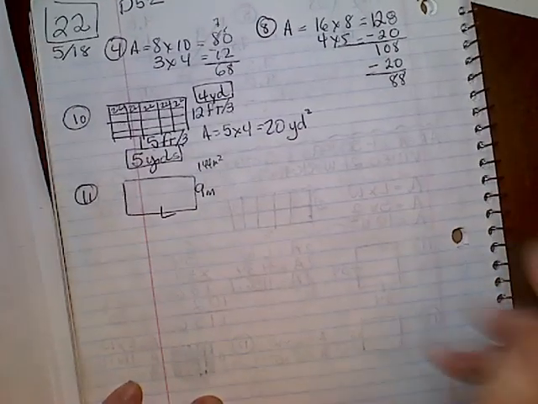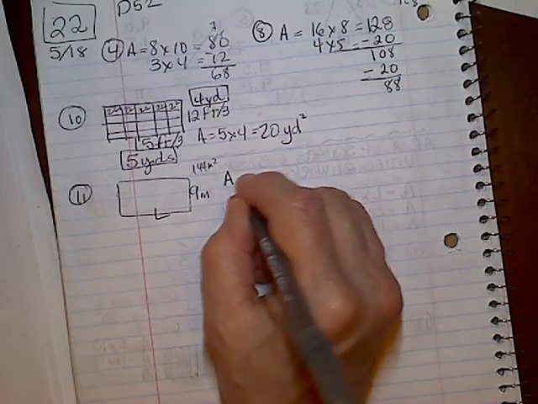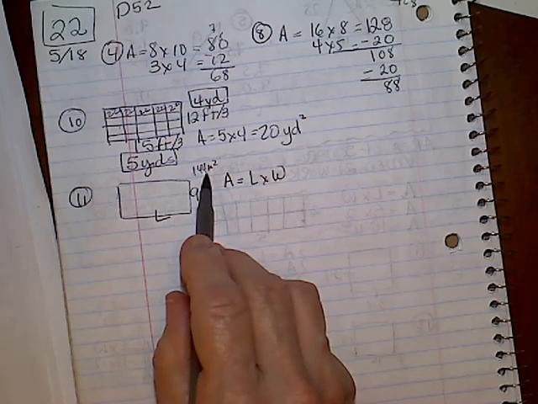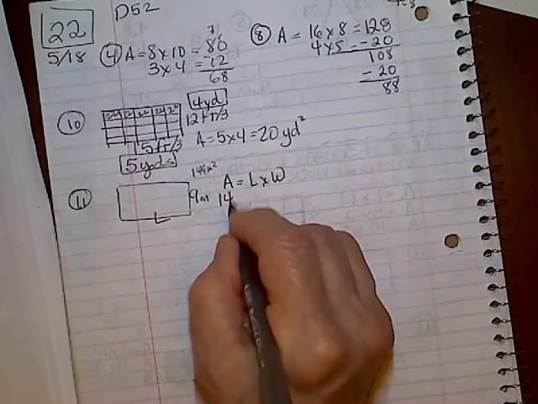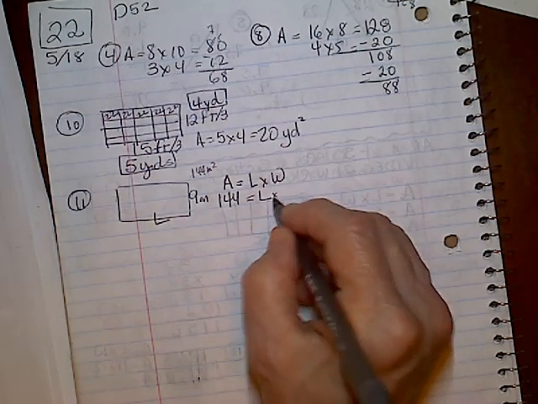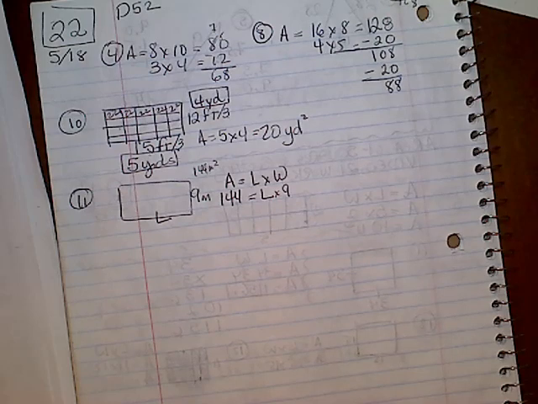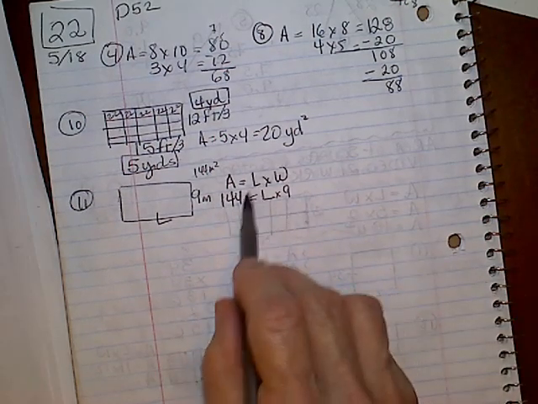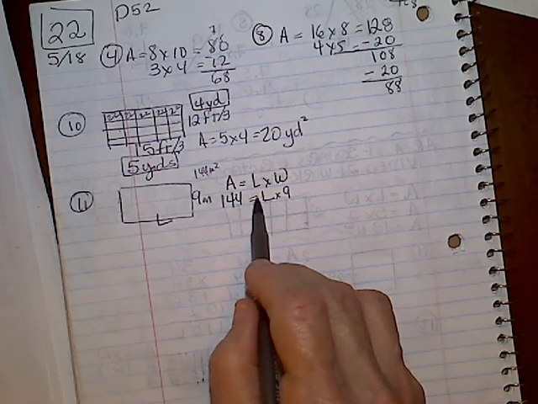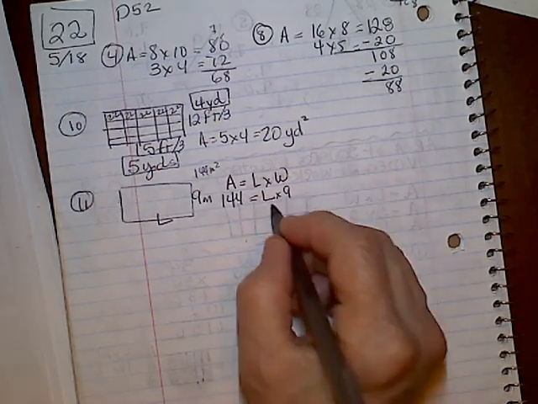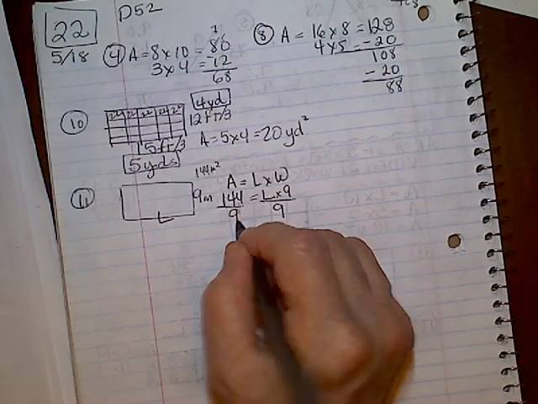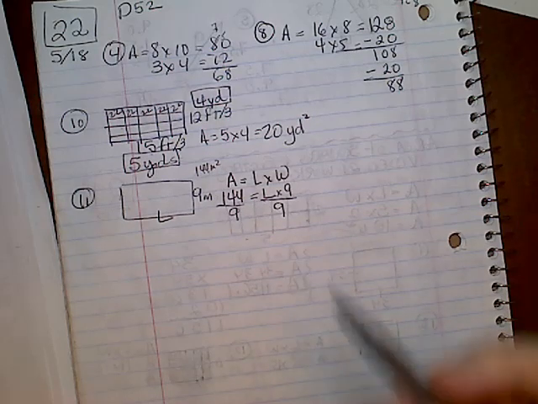So I'm going to use my formula. Please write this down. Area equals length times width. And what do we have? We have our area that's going to go right here. Equals, do we have our length? No. Do we have our width? Yes. Now, this is a little bit of algebra. I have to get that L all by itself. So instead of multiplying, I am going to divide on both sides by 9. We'll do more of this later on, so just try to make sure that you understand this.